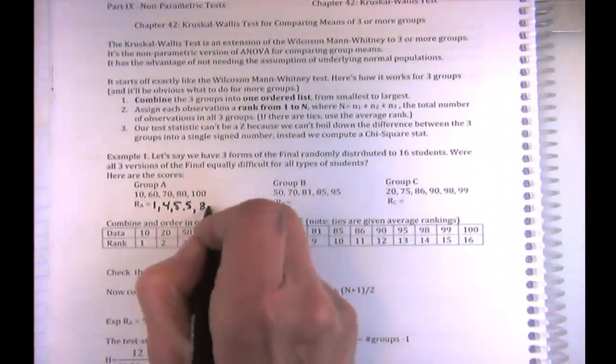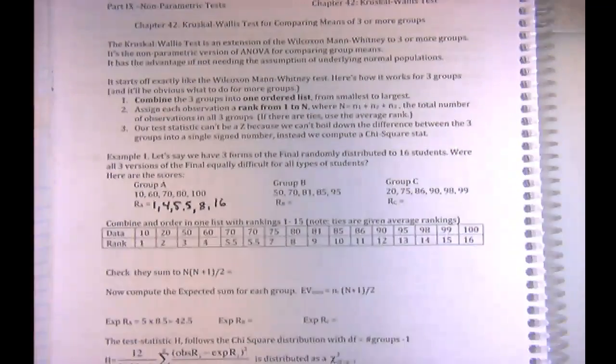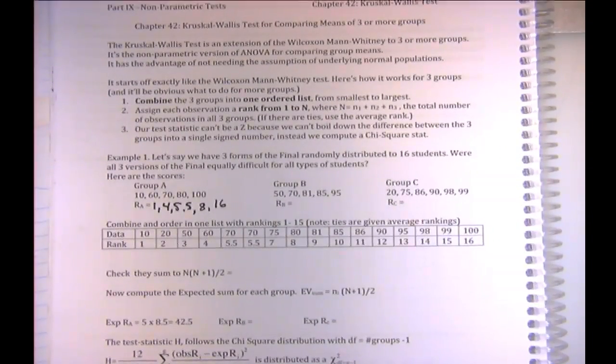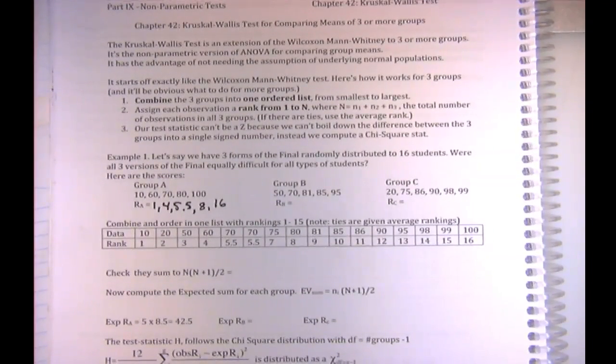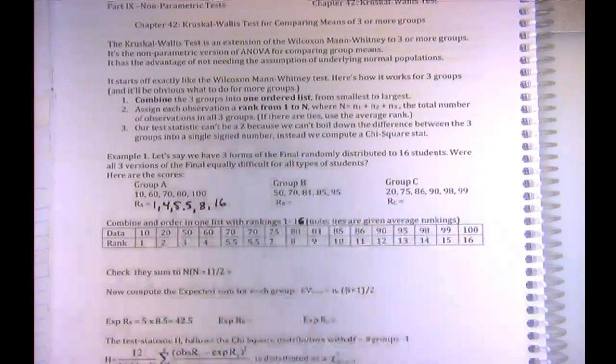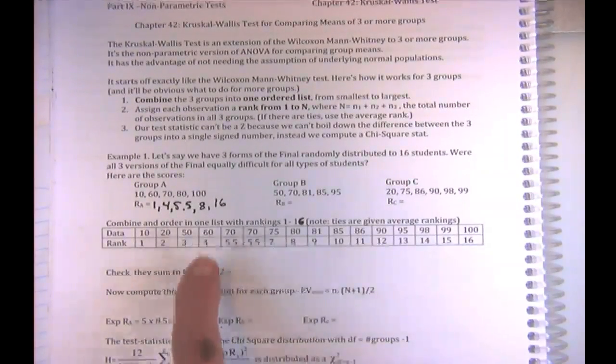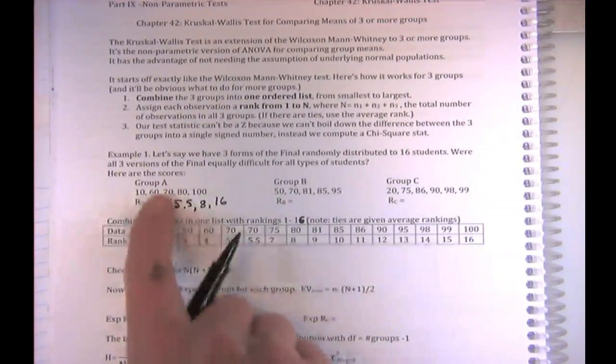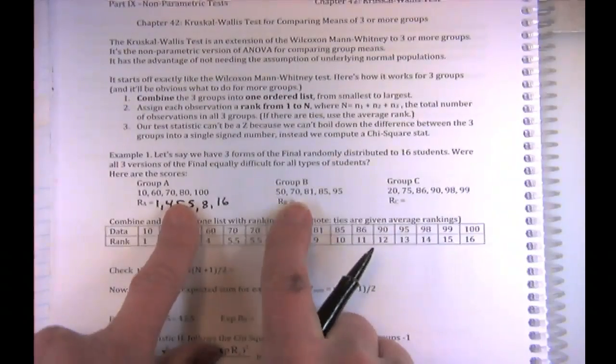There's 16 numbers altogether. So I'm just going to replace these actual values with the numbers 1 through 16. Correct? And ties, as usual, that's the 5.5, are given the same ranking. So 70 was a tie because two groups got it here, 70 and 70.